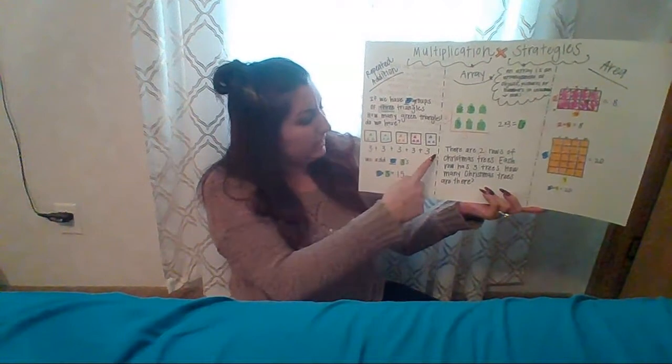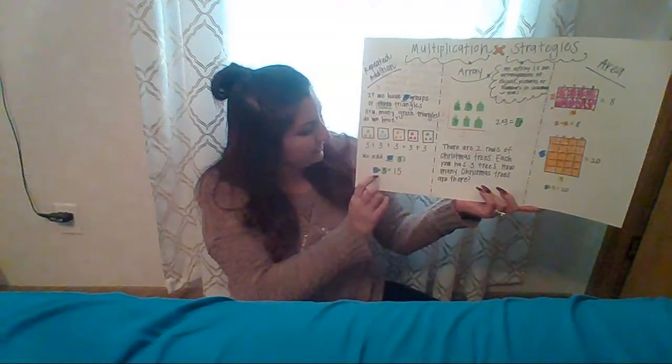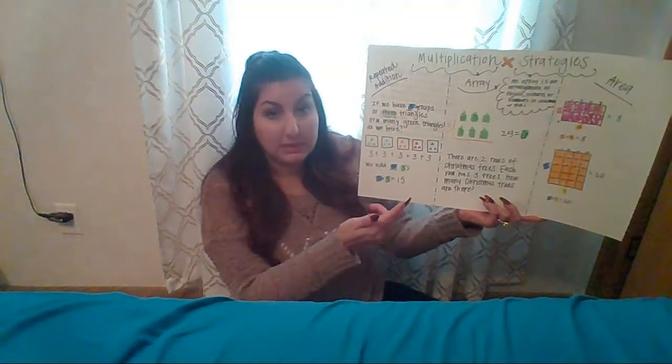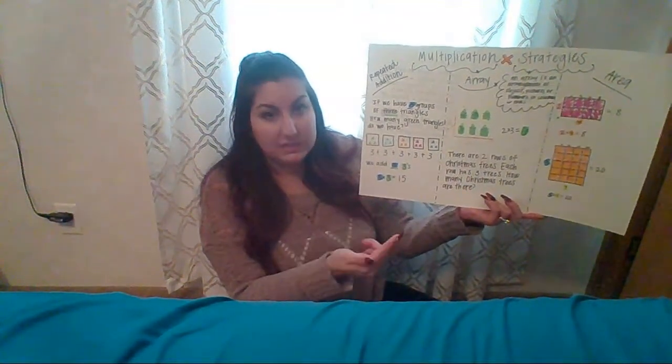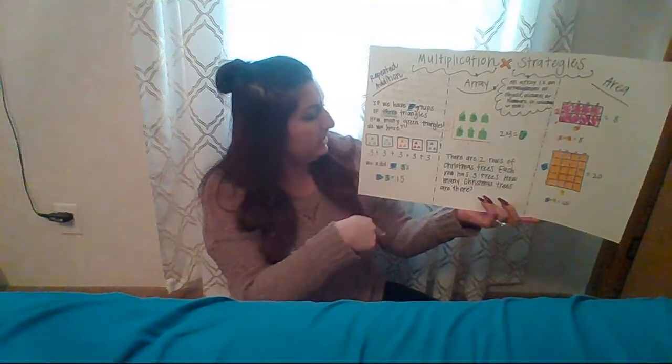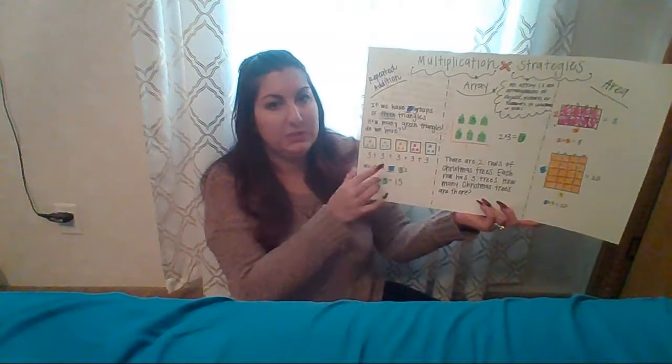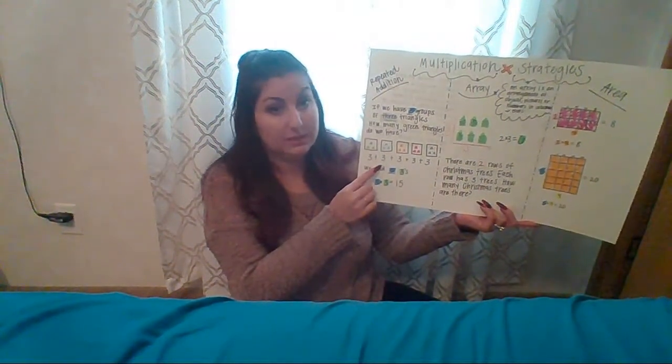So we would add 3 5 times. And that would tell me that 5 times 3 is 15. Eventually, we would like the kids to do this in their head through skip counting. So we would say 3, 6, 9, 12, 15. But when they're getting started, repeated addition is a really great strategy.